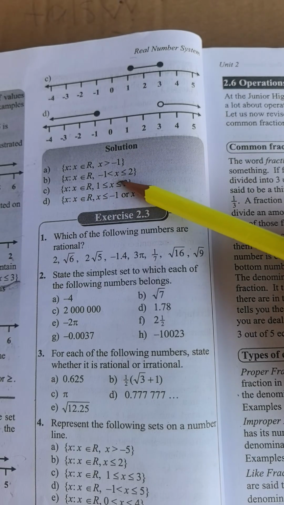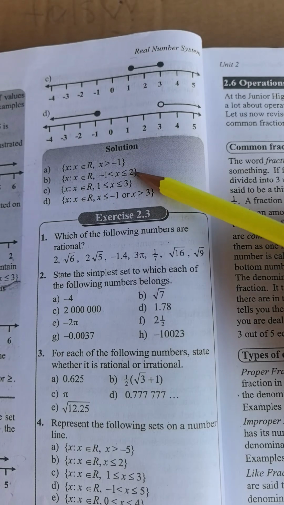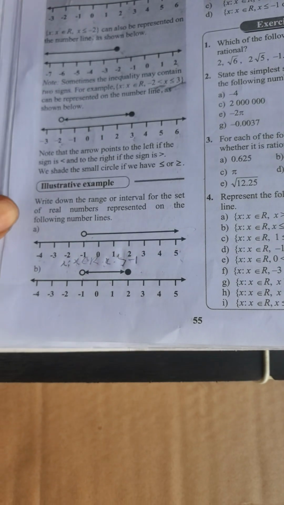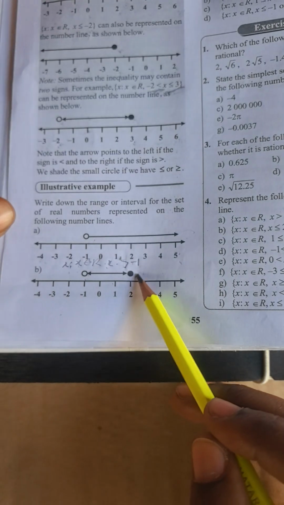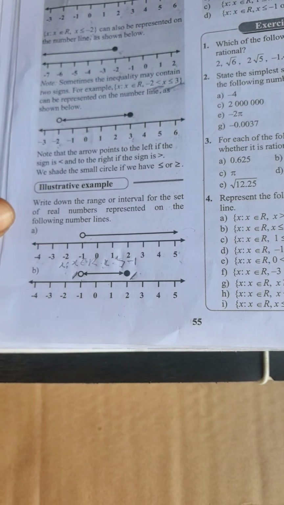And then we move on to the second part where x is less than or equal to 2. So that means that part was shaded, right? Let's see. This is it, shaded, and this one was not shaded. I think you get the point.